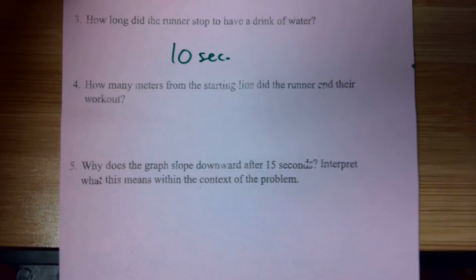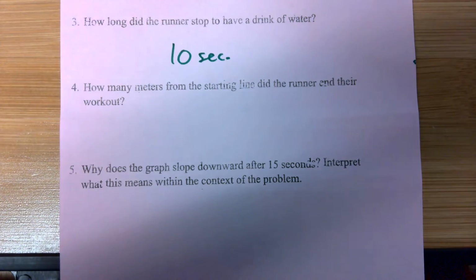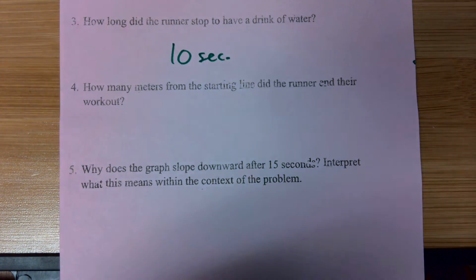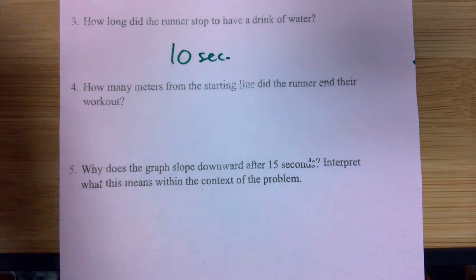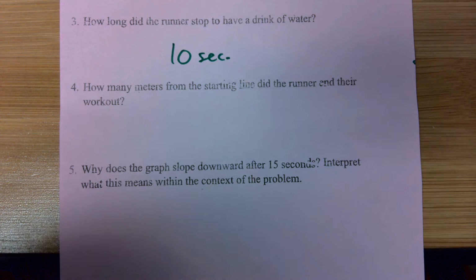Now, let's take a look at number 4. How many meters, again, from the starting line, not from where he started, but from the starting line for the race, how many meters from the starting line did the runner end their workout? So take a look, figure out where we might look for the end of his workout, and we'll talk about it in just a second. But I want to give you time to think on your own beforehand.